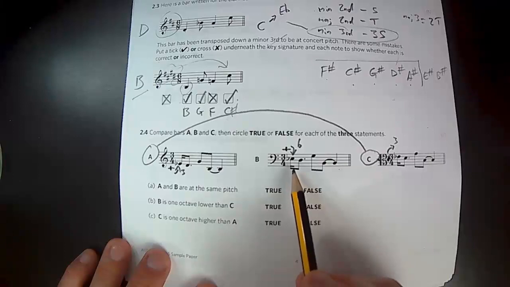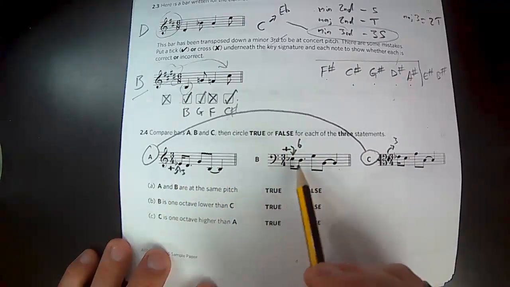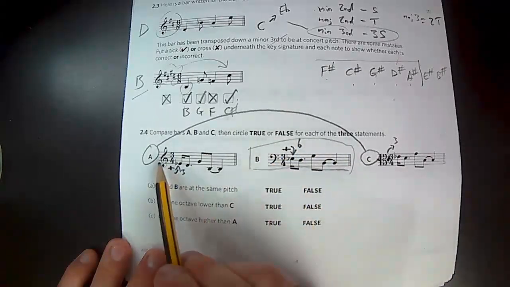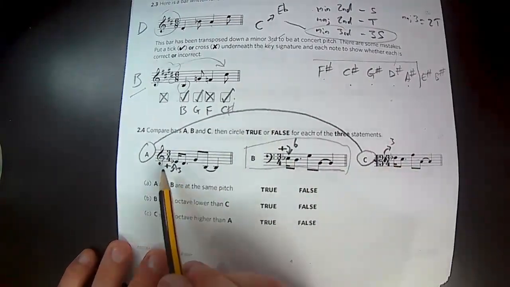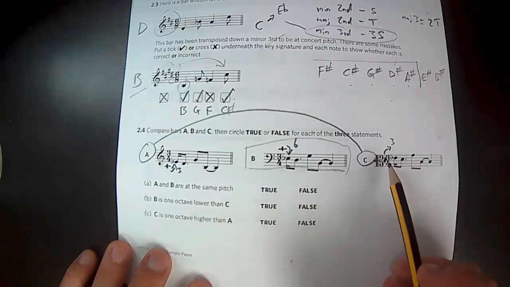What does that mean about B? Well, instead of being a third above middle C, it's a sixth below. So that should tell you that B is a whole octave underneath A and C. So, in terms of middle C, scribbling on middle C and writing on upper third, down a sixth, upper third, we can see visually where they are.